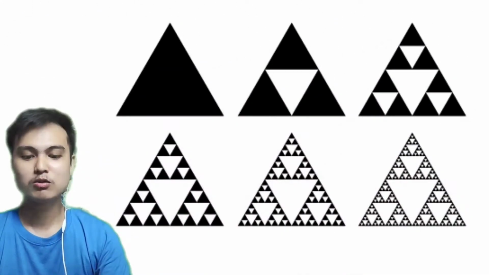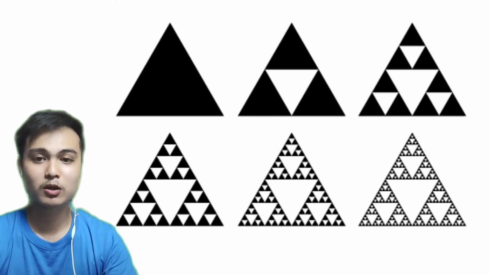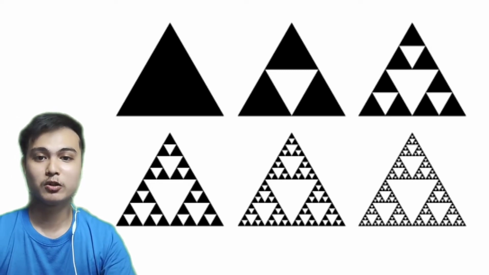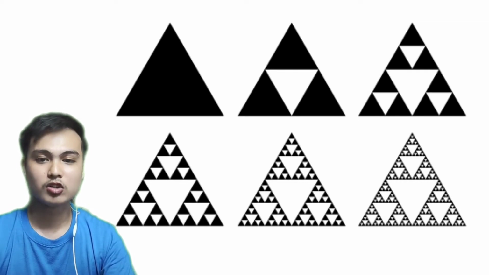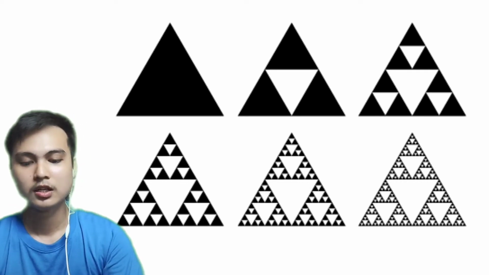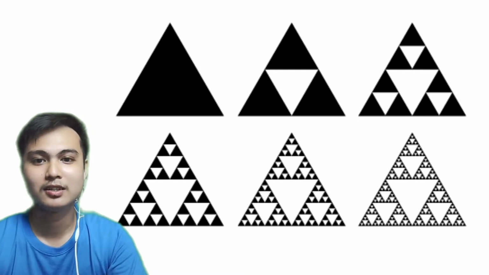As one looks closer, we observe that the large triangle is composed of three smaller triangles half the size of the original, which in turn are composed of three smaller triangles, and so on and so on. On all scales, the Sierpinski triangle is an exactly self-similar object.